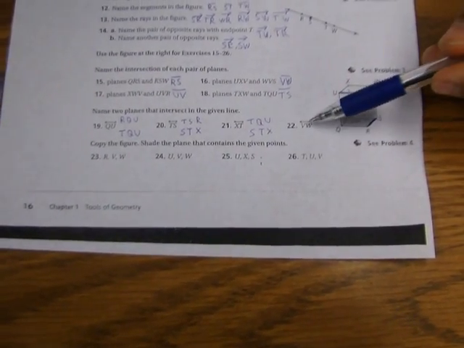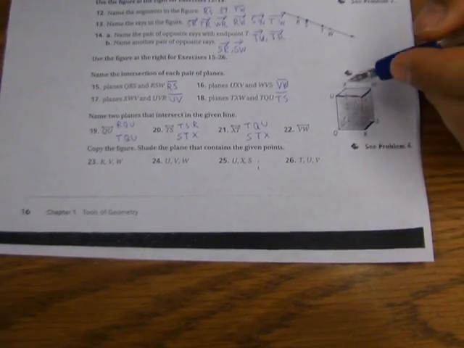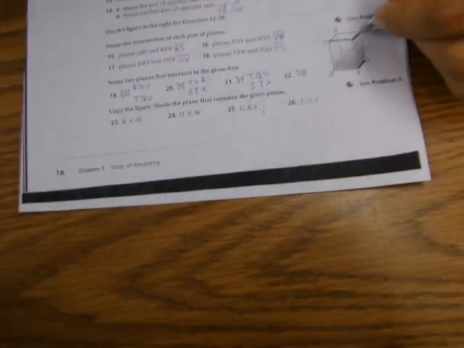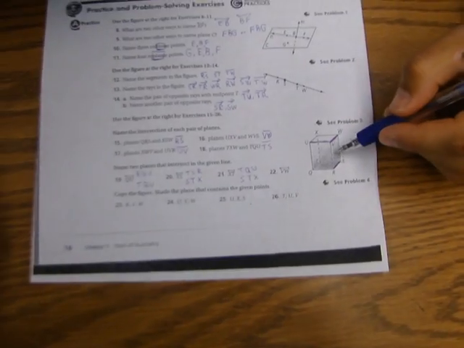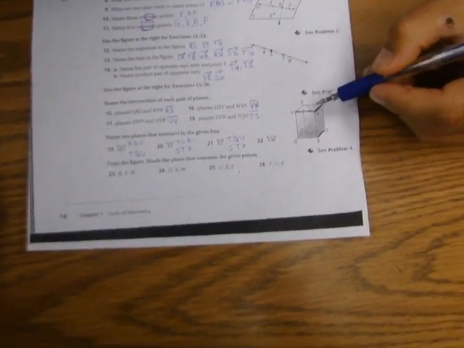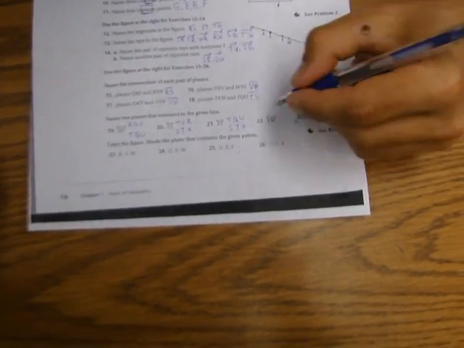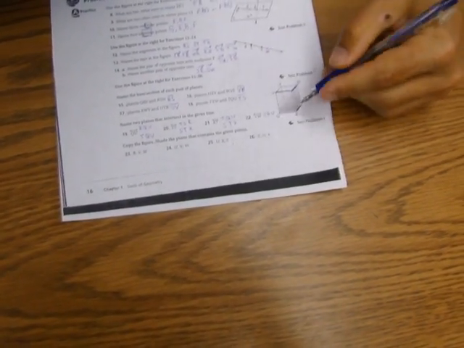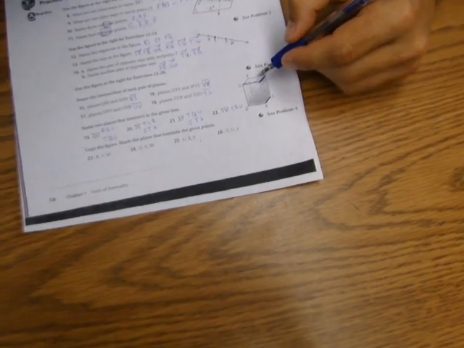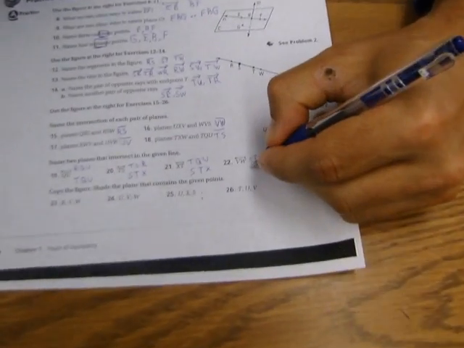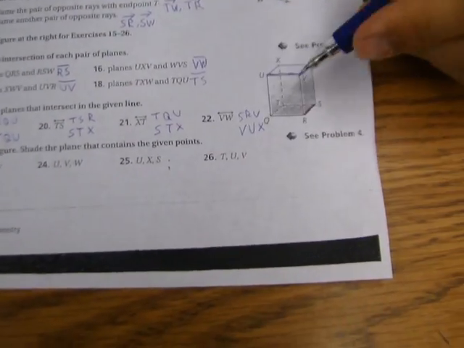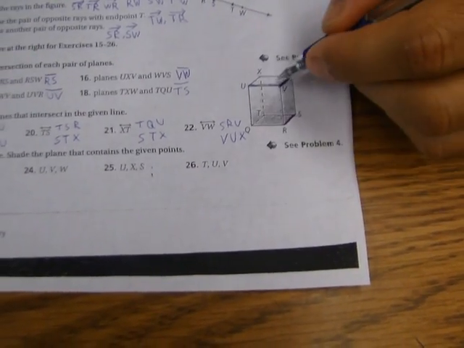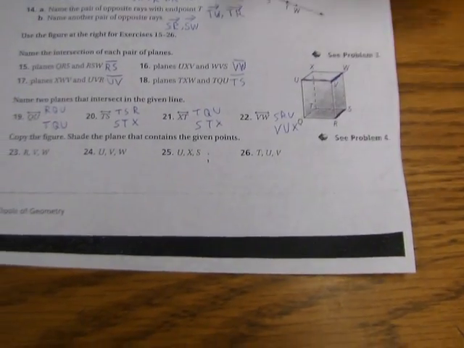Last, VW is here. VW marks the intersection between the right side plane and the top plane. The right side plane we'll call SRV, and the top plane we'll call VUX. So see, where these two planes touch is VW.